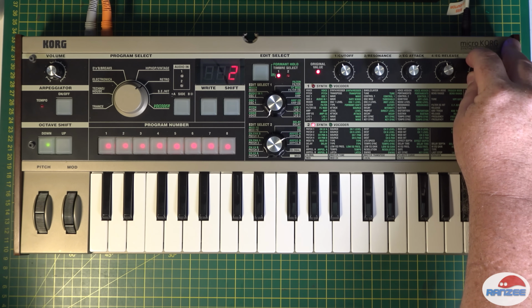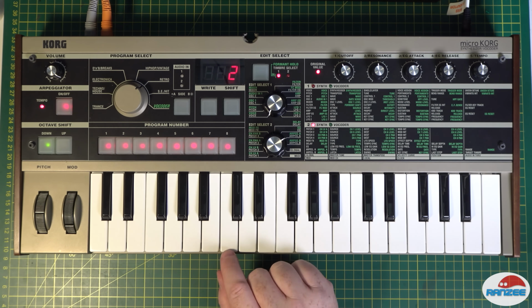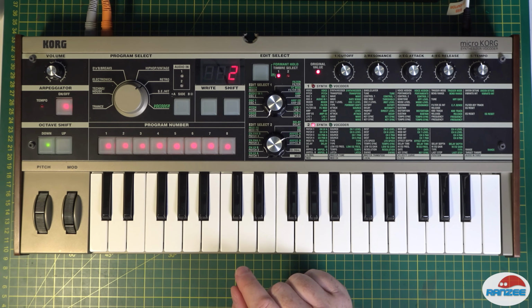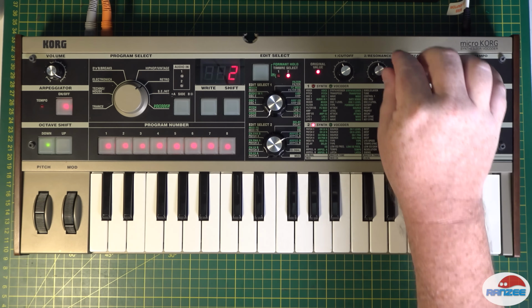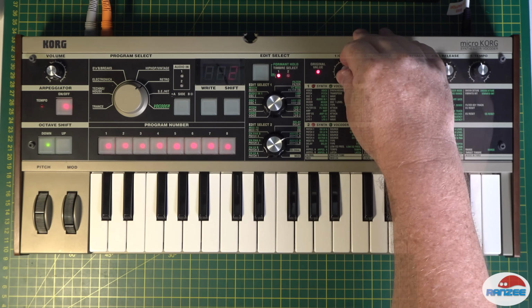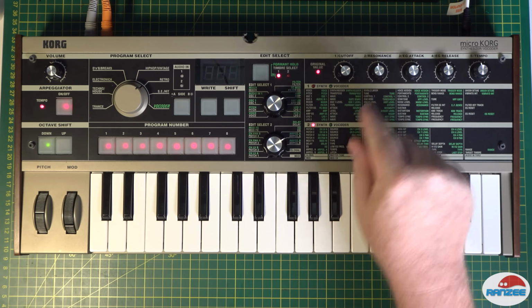Okay, so let's have a look at how this sounds. Turn the arpeggiator on. Okay, now this particular patch has 2 timbres set into it. So let's turn off the second timbre because we can hear that synth string coming through. Alright, so we have got the tempo set to 81.